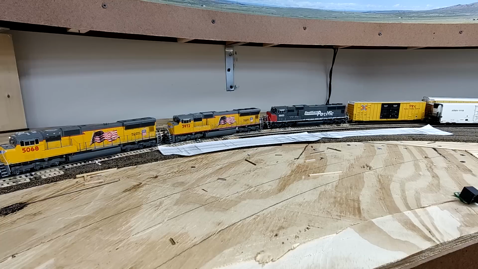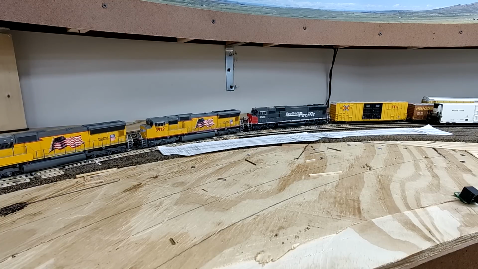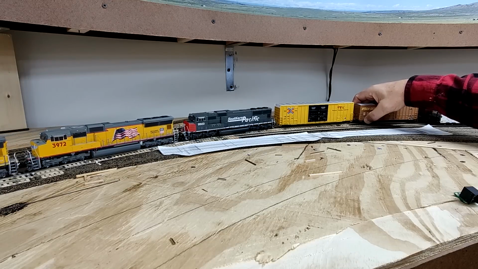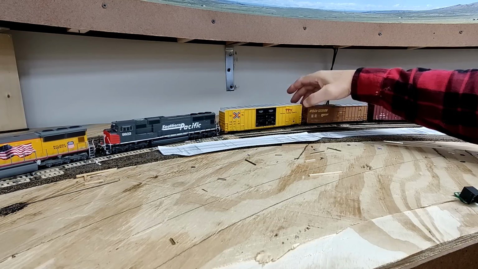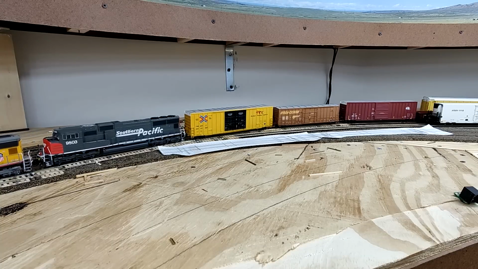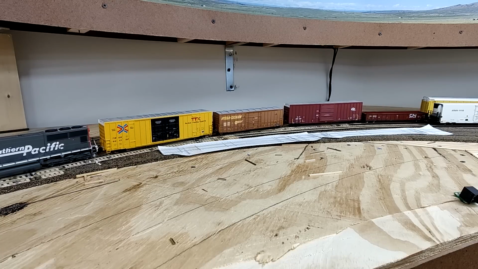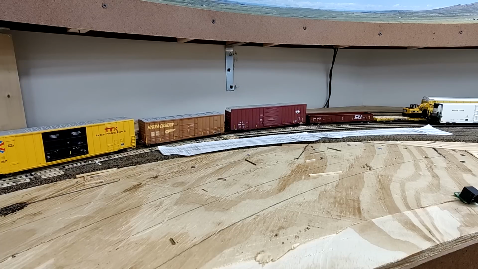Right, now that the 5 reefers are dropped off, we'll go ahead and pick up the... That came off when I uncoupled it. And it's still coupled, even though it was off the track. All right, so now we're picking up 5 cars.